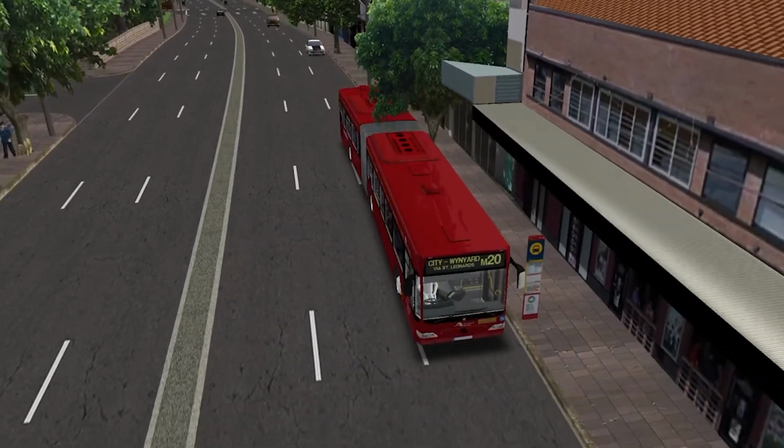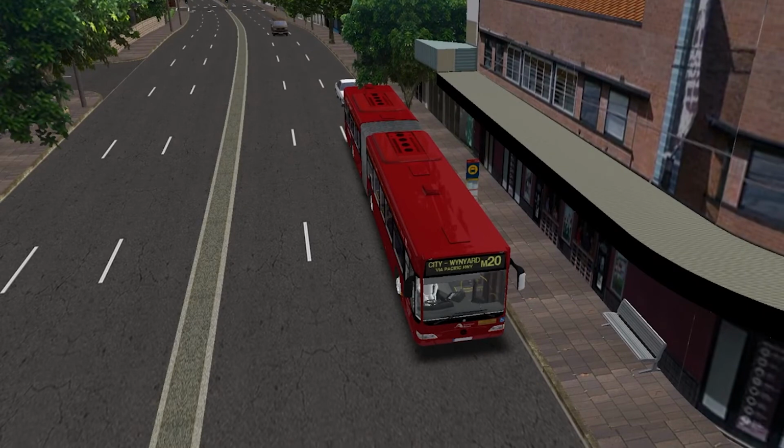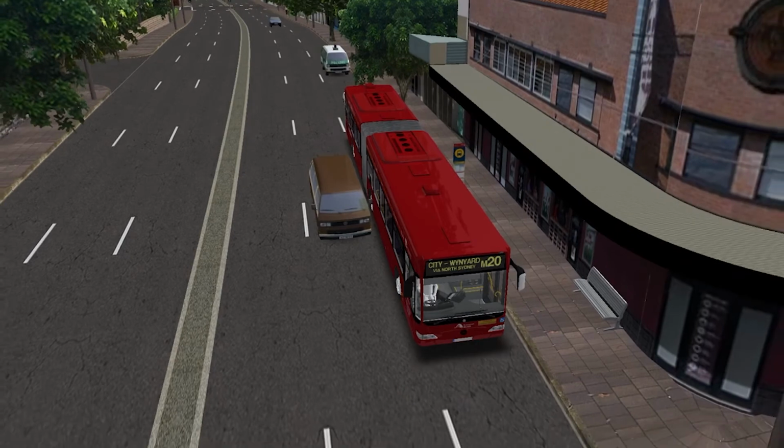The M54 was renumbered the 550. The M60 was renumbered the 600. And the M61 was absorbed into Route 610X. All of those changes happening in 2019, 2020, 2021.